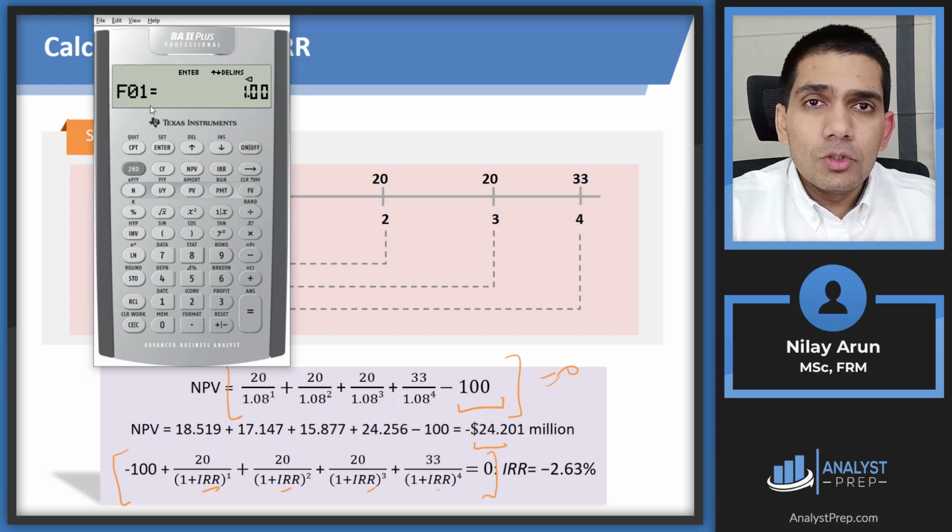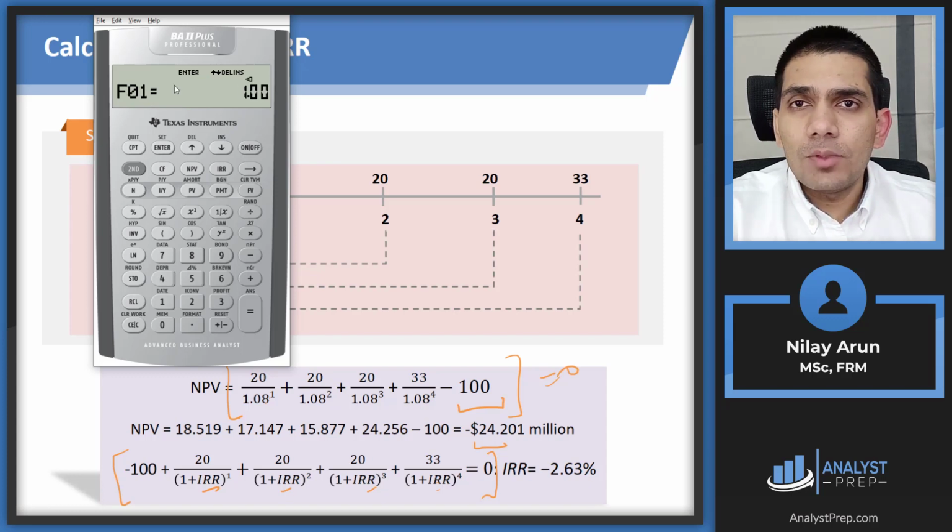So if you don't want to use frequency, you will leave it like this. You'll go to C02, again put in 20, again go to C03 and put in 20. But here, since we can change the frequency, let's take advantage of that. Now, how many times is 20 occurring? That's 3 times. So we change the frequency to 3. Again, press enter. That means 20 has occurred thrice, so we don't need to do it 3 times anymore. What is the next cash flow? That is 33. So that goes here and press enter.